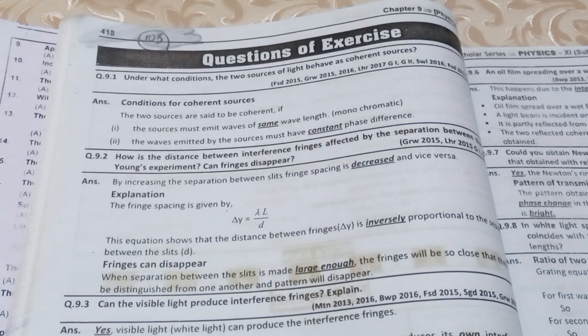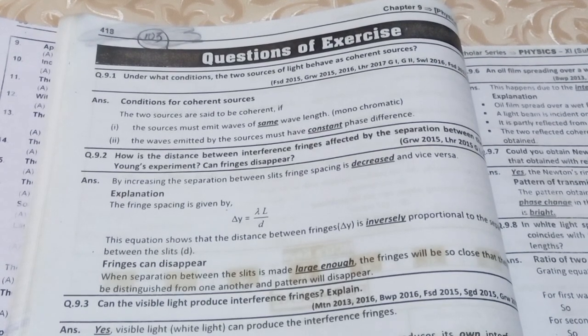Today we will discuss the chapter number 9, first year physics.